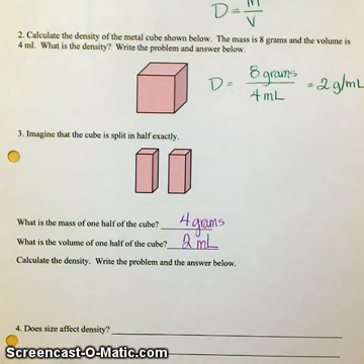No. If I have a block of aluminum, it doesn't matter how big the block of aluminum is, it's going to have the same density because the specific density for aluminum is a property of aluminum. It's got a unique density. Okay?